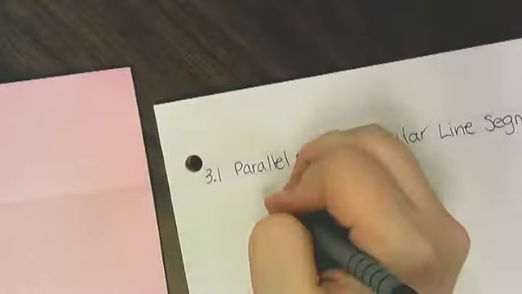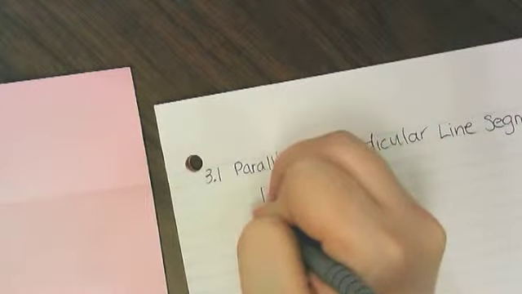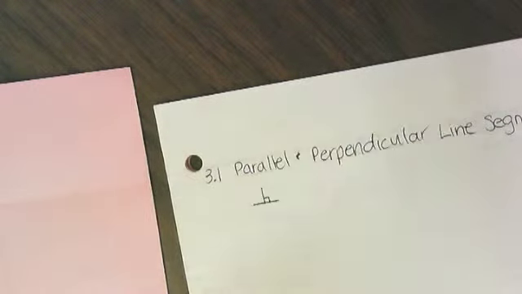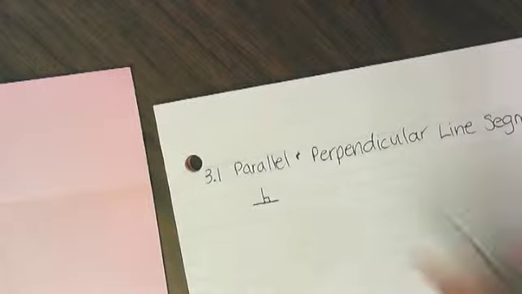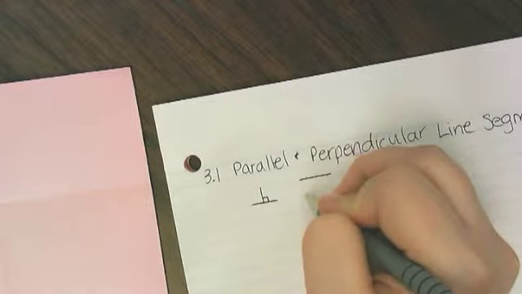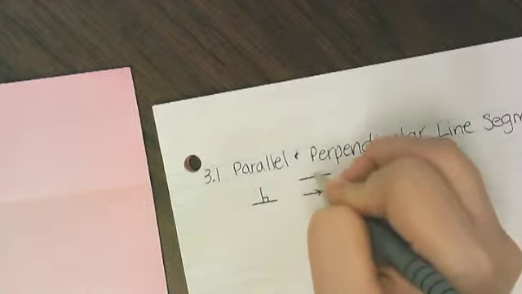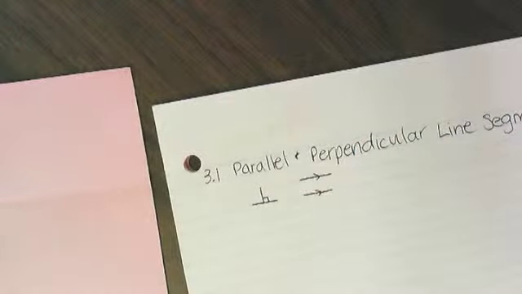Remember, perpendicular lines, we indicate like this. Those are perpendicular. We indicate it by marking a right angle. Parallel lines, we indicate by marking two little arrows going the same way. On your piece of paper, find two parallel lines and two perpendicular lines.